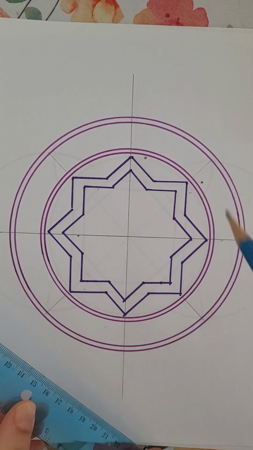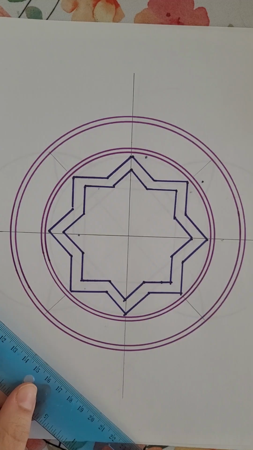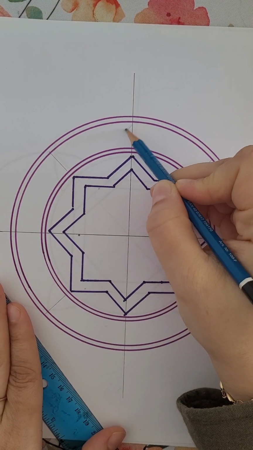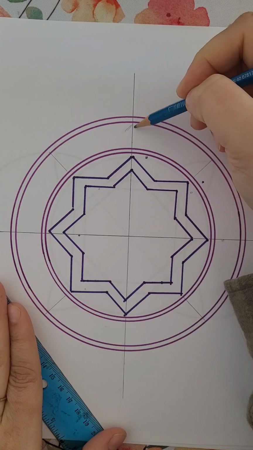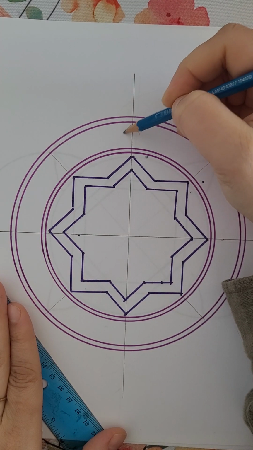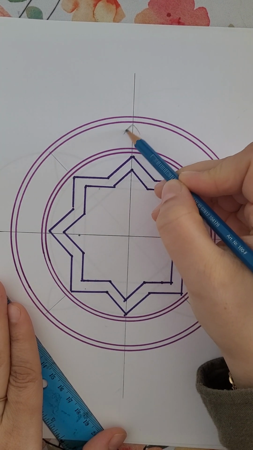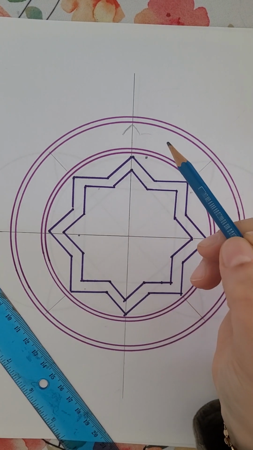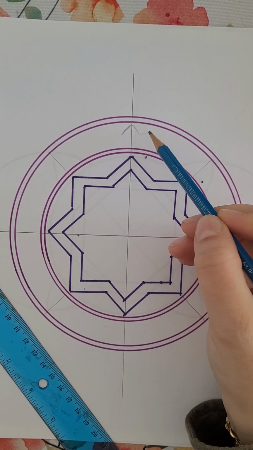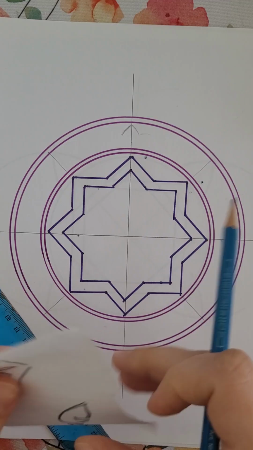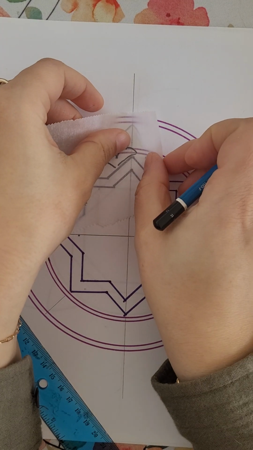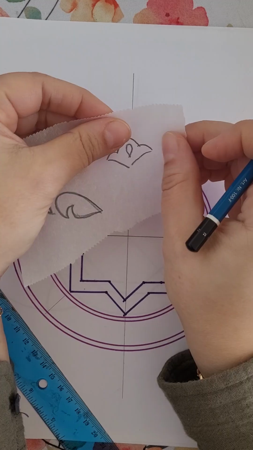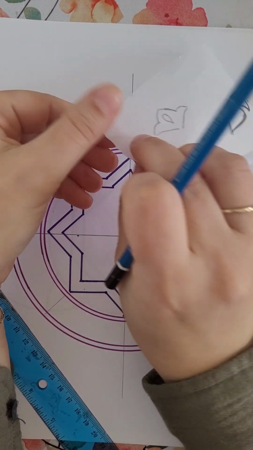Okay, we already have that one. And then you would just draw the shape that you want. If I was doing this for myself and I wanted it to be very pretty, I would probably take quite a bit of time on it. Once I'm happy with it, I would actually only draw half of the star. If I wanted to be very accurate, I would draw half of it, and then take a piece of parchment paper, tracing paper, and trace the other half.